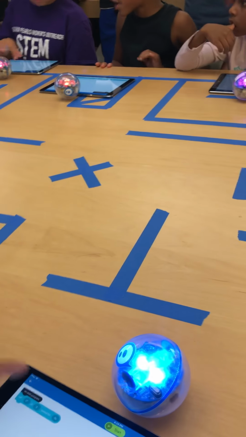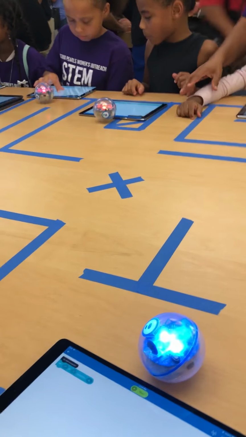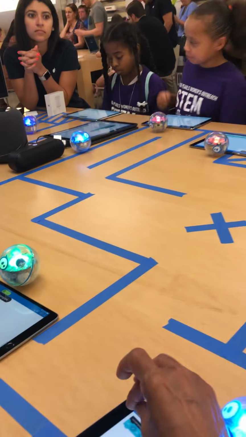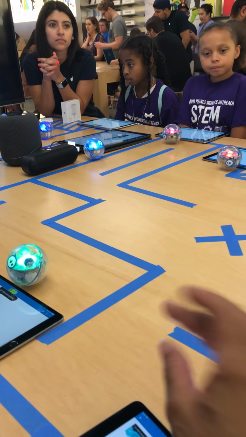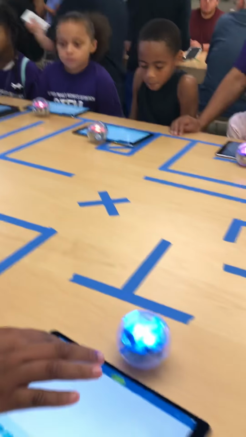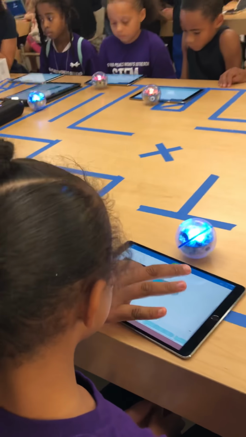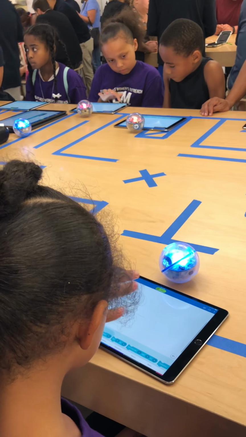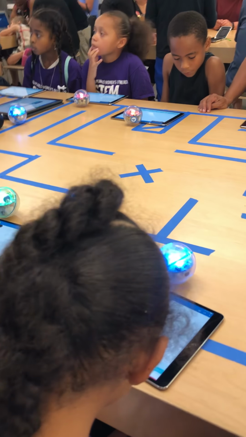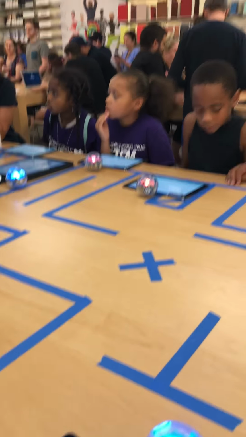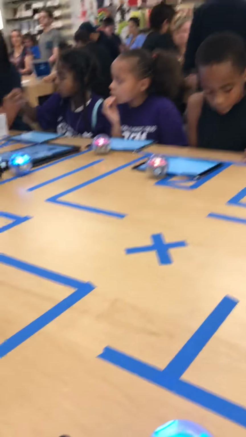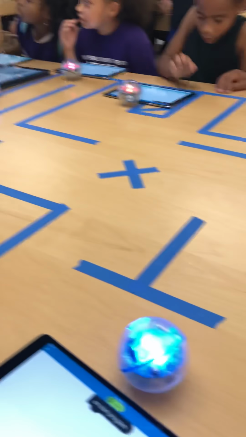Now, what I want you to do is this. Go and look at the bottom of the screen, all the way to the left side of your screen. And you're going to see a word that says what? Who can read that word all the way to the left bottom? Movements. Good job.